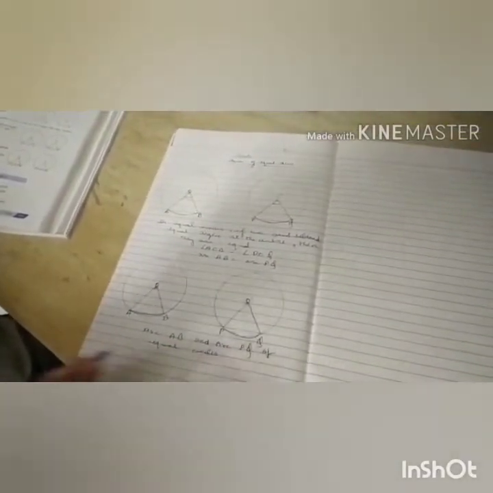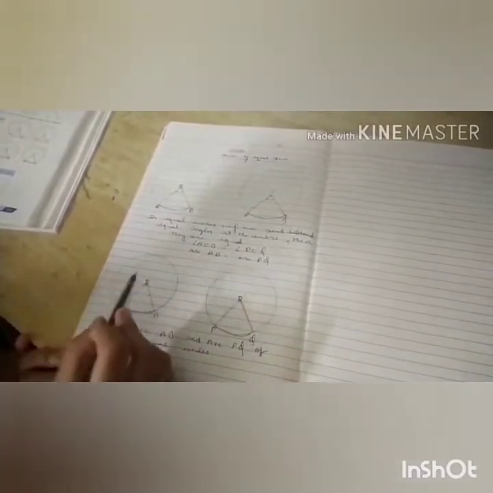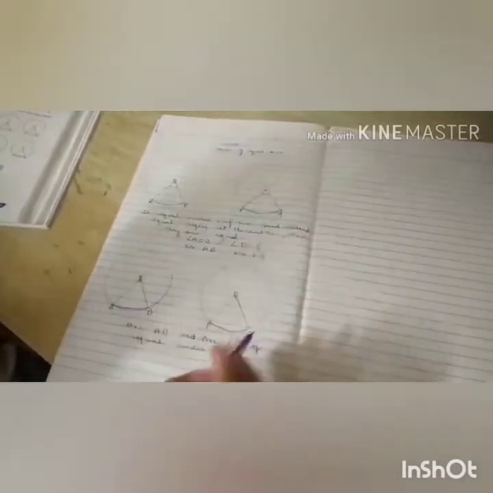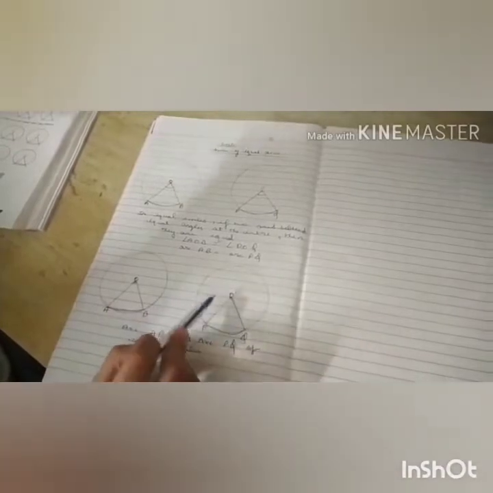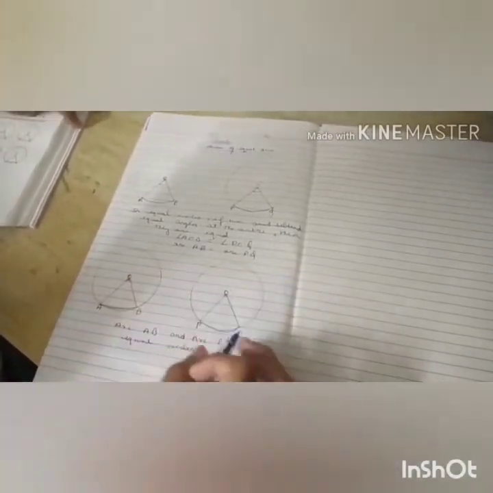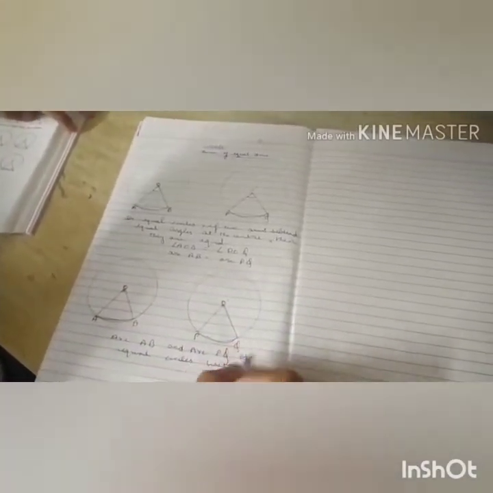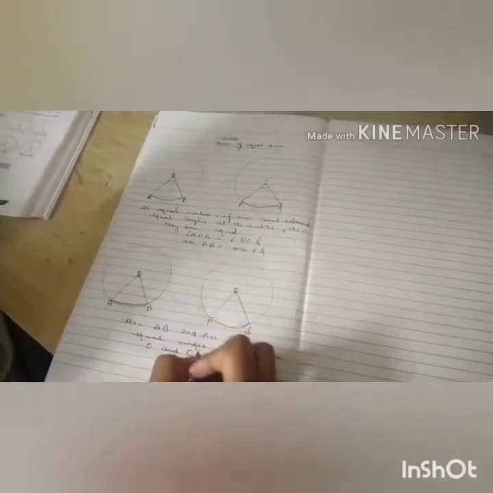Arc AB and arc PQ of equal circles have equal radii, means they both have equal radius. First radius is OB and second radius is OA. Similarly in these two circles, radii OB, OA, and also OQ and OP, they are both equal, with center O in this and center O dash in this.